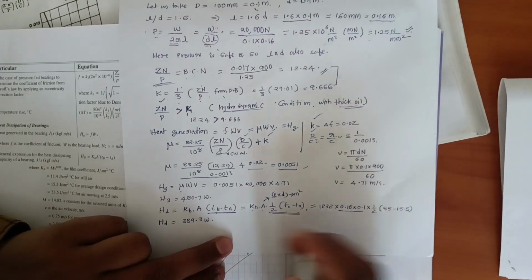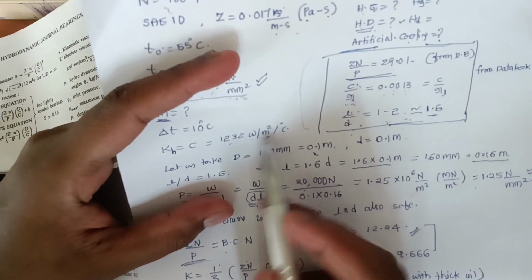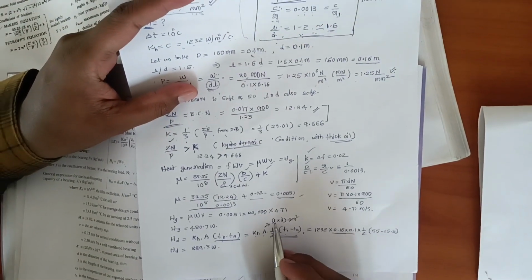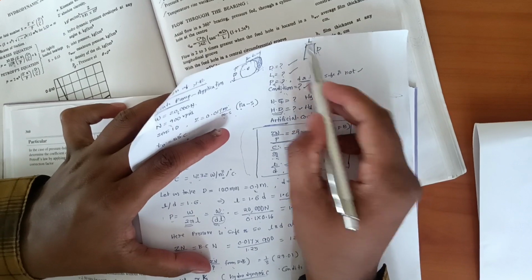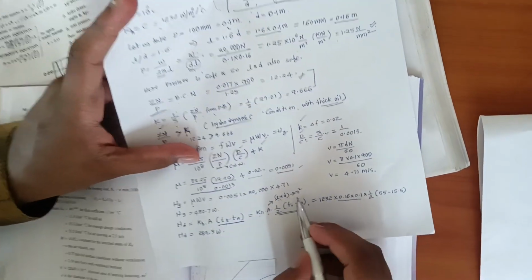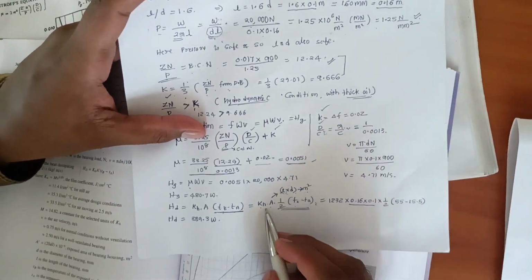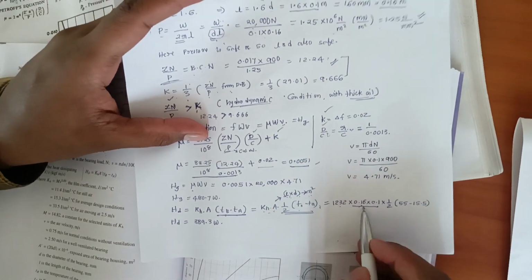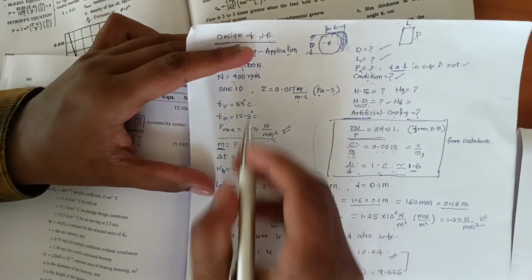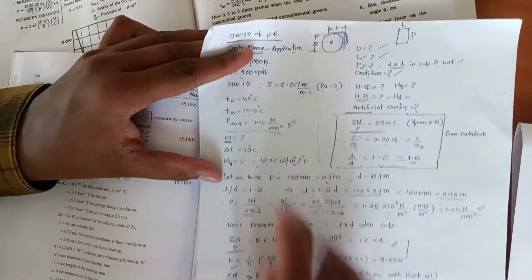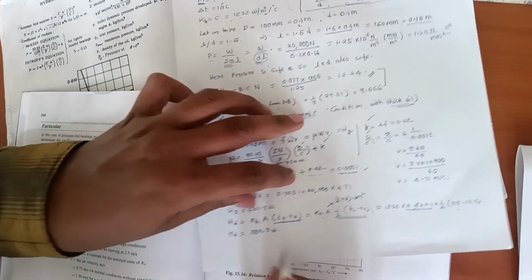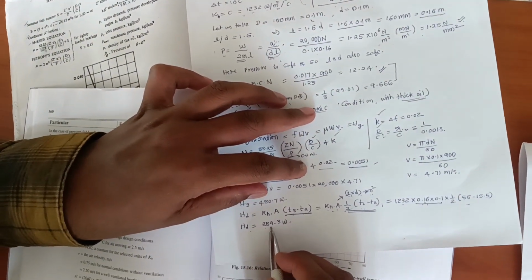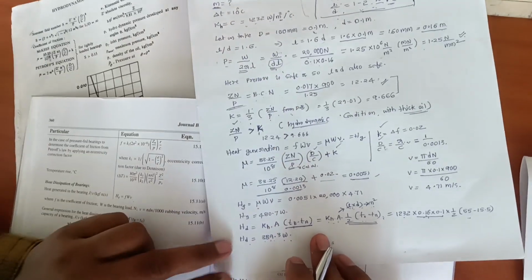So here the KH value is 123 watt per meter square degree centigrade. The value is in terms of meter square. And the area, as you know, is the product of L into D, rectangle area, projected area. So it should also be in meter square, half of TO minus TA. L and D are both in meters, and TO is 55 and TA is 15.5. I have taken directly. After that you will find the value, that is 389.3 watts.